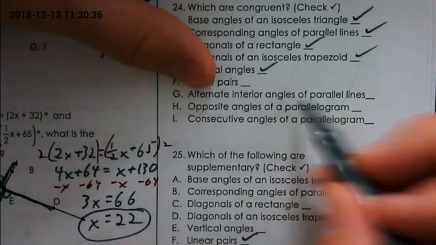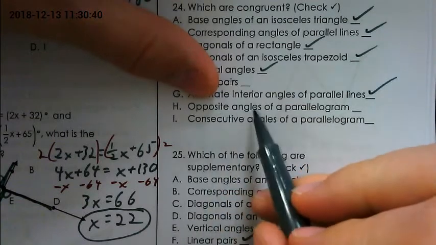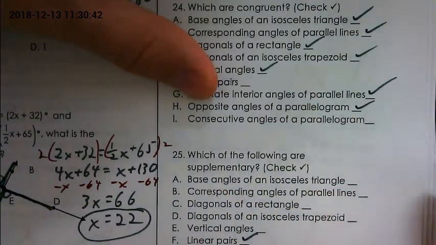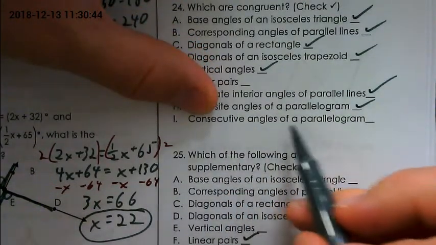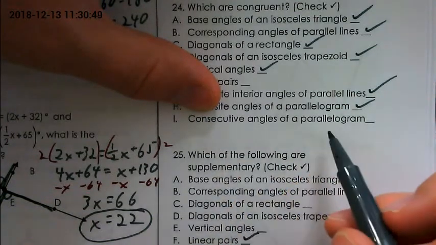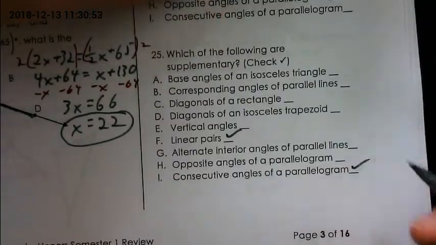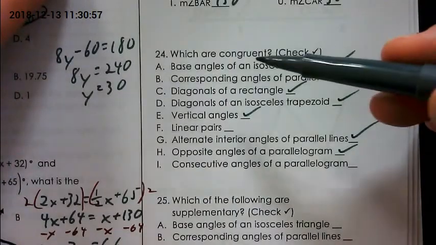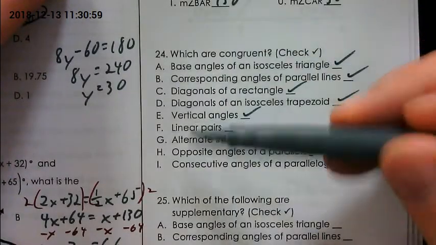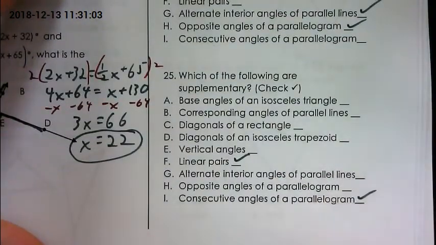Alternate interior angles of parallel lines, that's congruent. Opposite angles of a parallelogram, those are congruent. Consecutive angles of a parallelogram, so those are consecutive interior angles, or you could call them same side interior angles. Those are also supplementary, so that one gets checked off down here. So essentially, for congruency, everything except for F and I got checked off. On 25, only F and I got checked off.